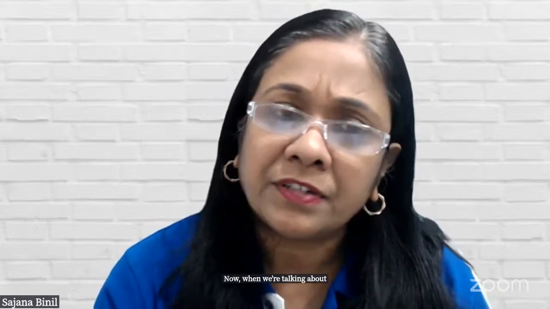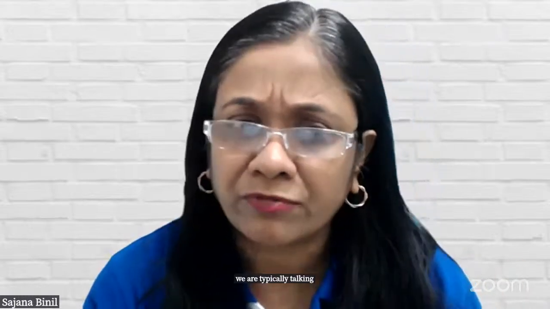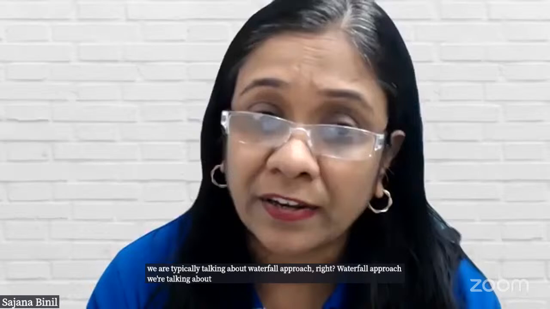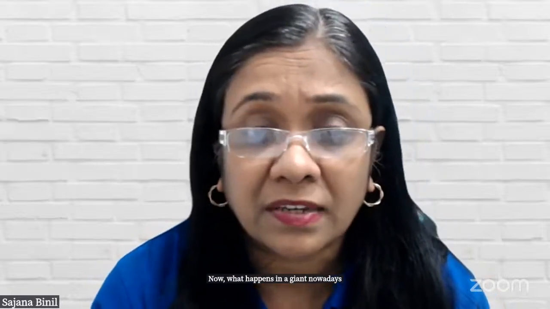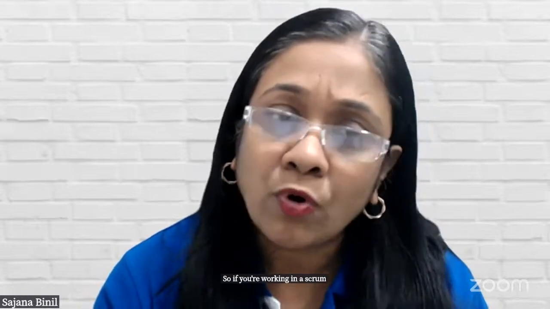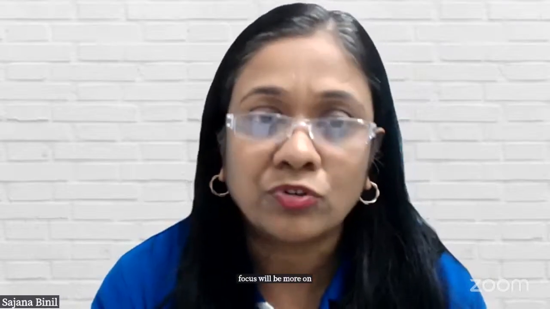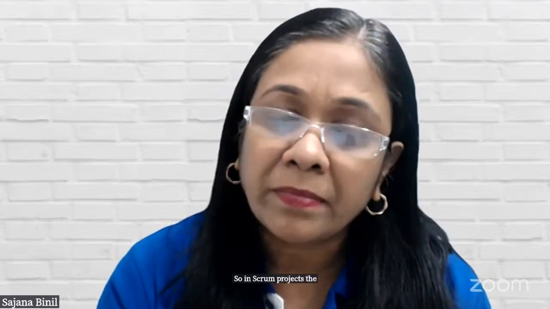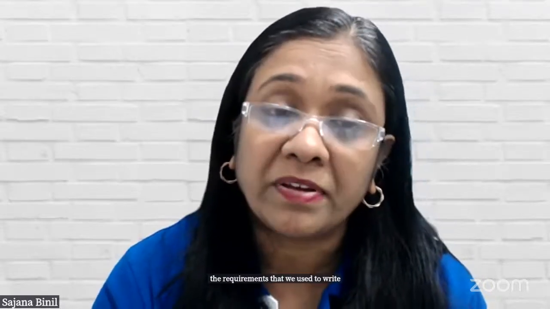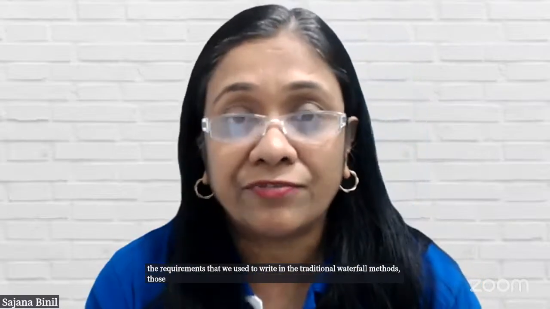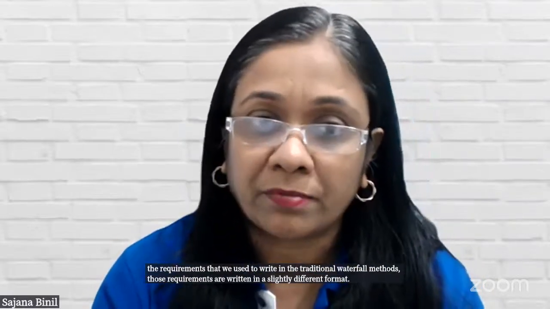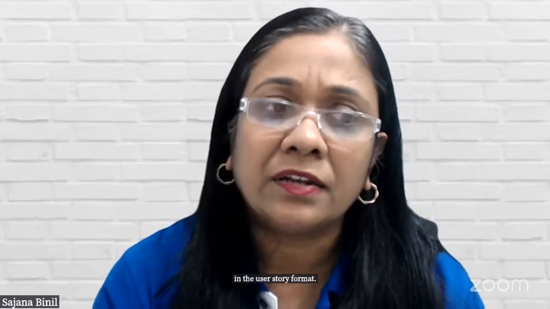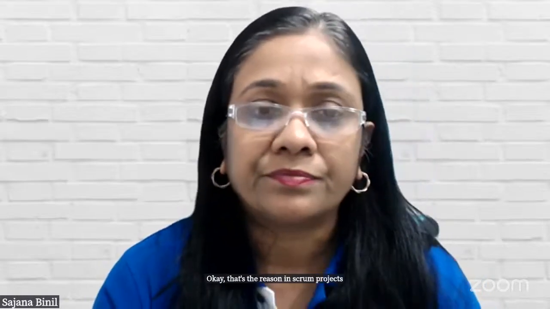Now, when we're talking about BRD and FRD, we are typically talking about the waterfall approach. Now, what happens in Agile? Nowadays, maximum projects we see are in the Agile approach. If you're working in a Scrum project, your focus will be more on epics and user stories. In Scrum projects, the requirements that we used to write in the traditional waterfall methods are written in a slightly different format, the user story format. That's the reason in Scrum projects, we don't find BRD and FRD.